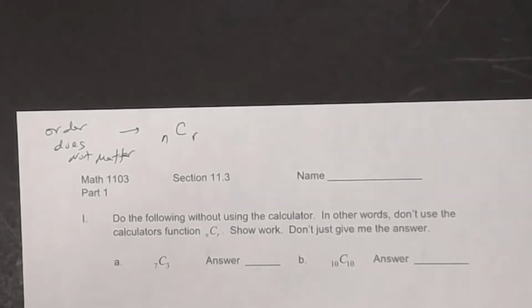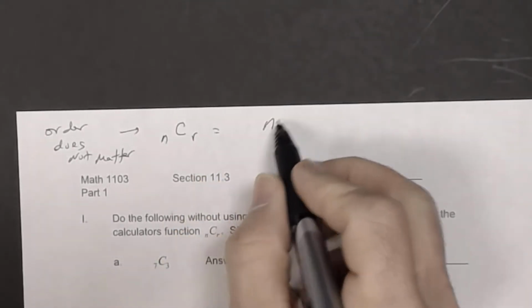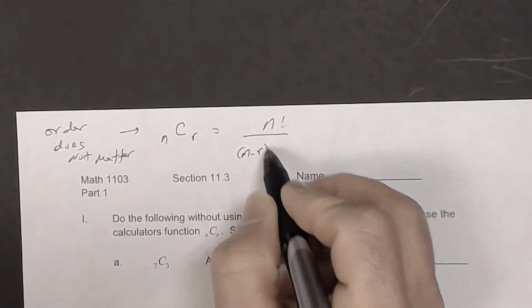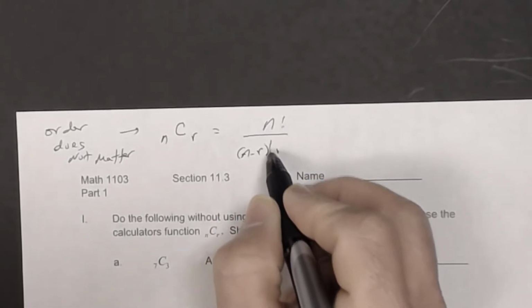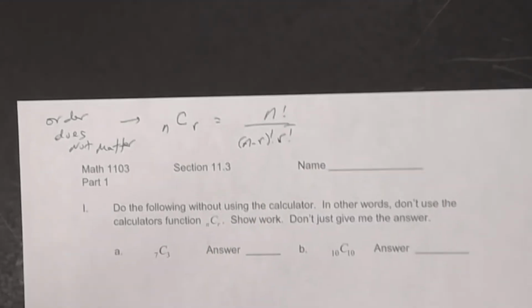When you use permutations, the order in which things occur does matter. So the formula for this is n factorial divided by n minus r factorial times r factorial. So that's the formula for combinations.